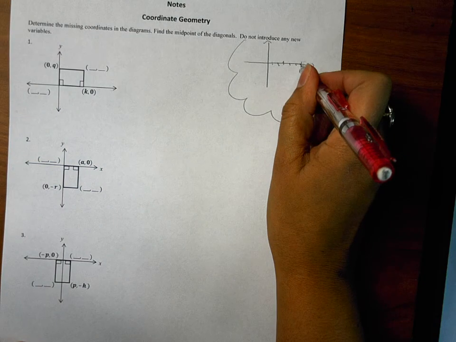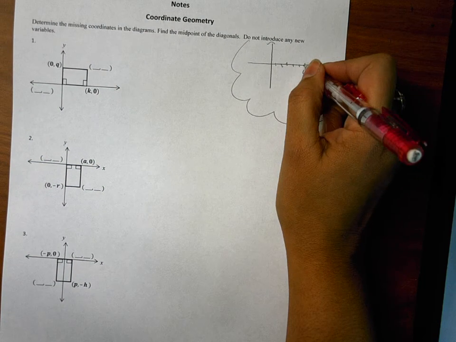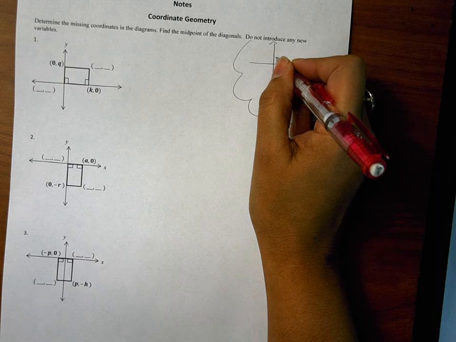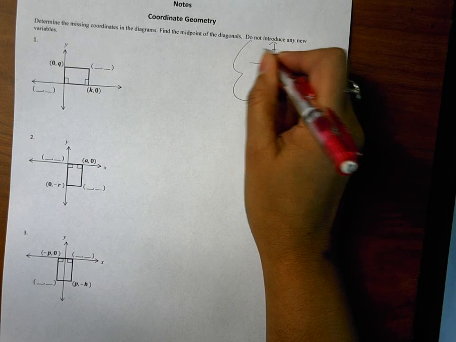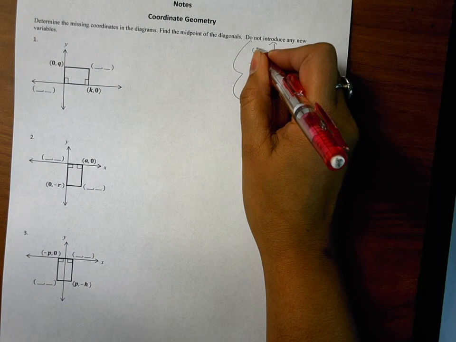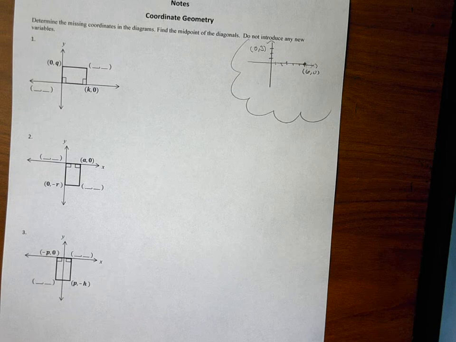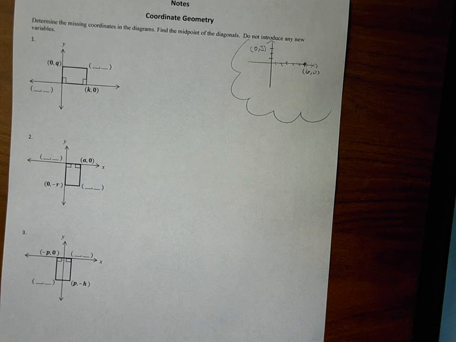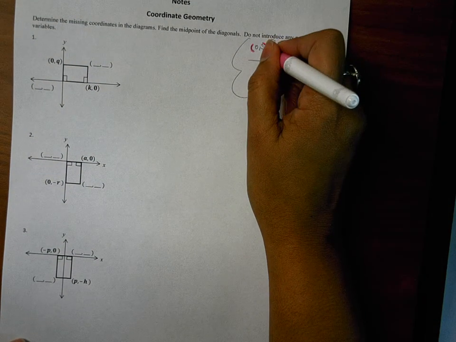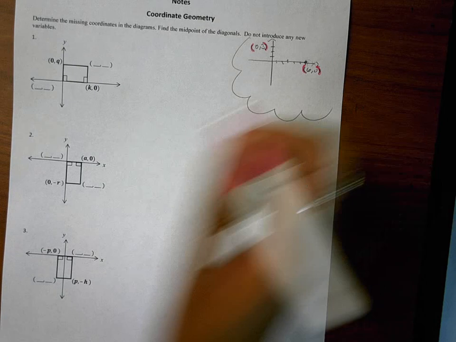I'd like you to do the same. And I'd like you to also go up 3, 1, 2, 3, and plot that point. It would be 0, 3, because you did not go right or left, but you went up 3.